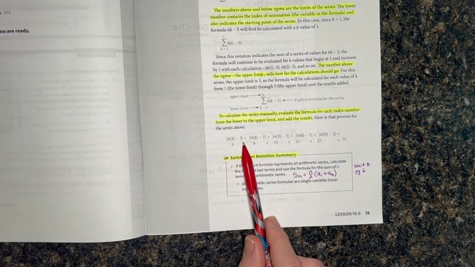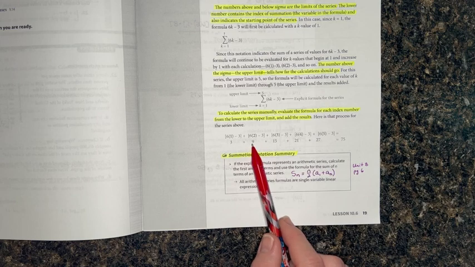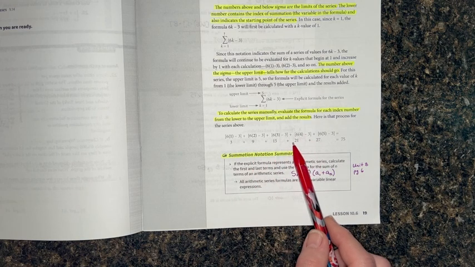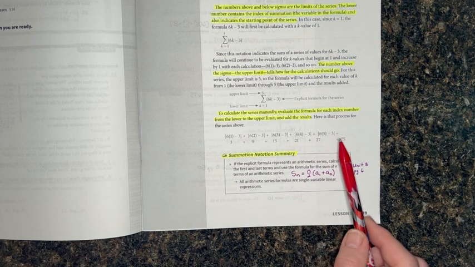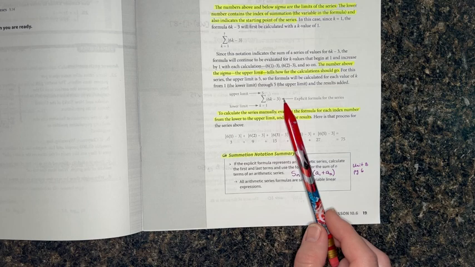6 times 1 minus 3 is 3. 6 times 2 minus 3 is 9. 6 times 3 minus 3 is 15. 6 times 4 minus 3 is 21. 6 times 5 minus 3 is 27. The total is 75. So that's the summation of that data, right?